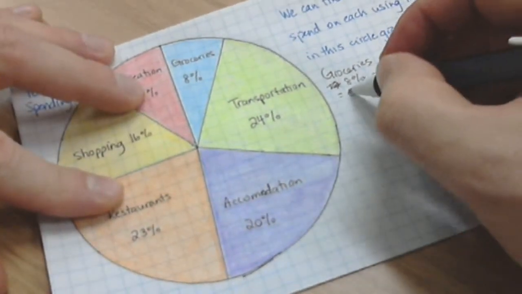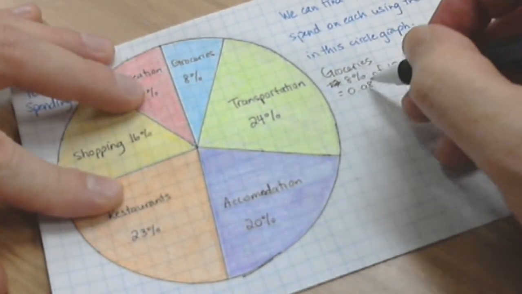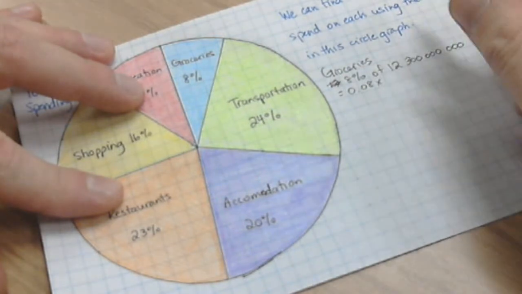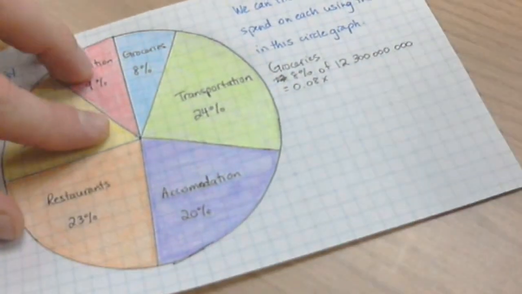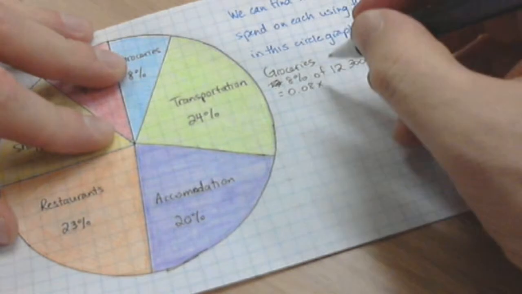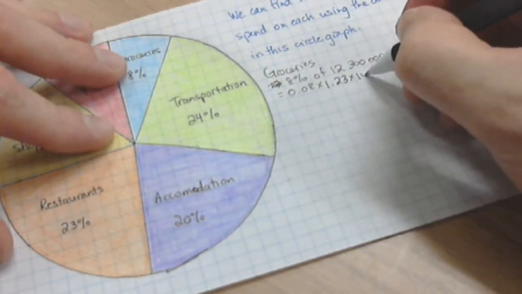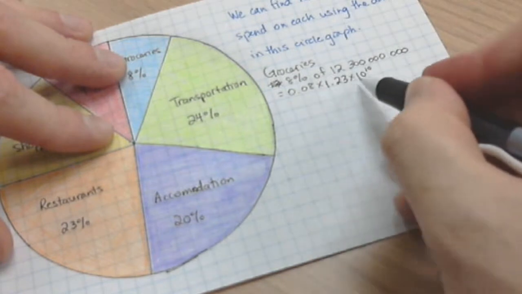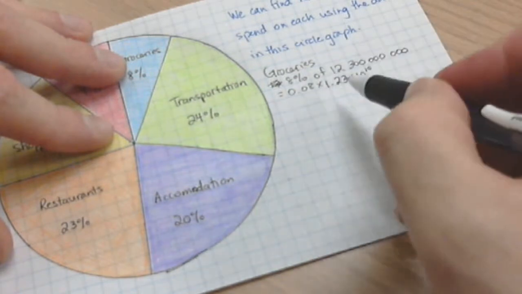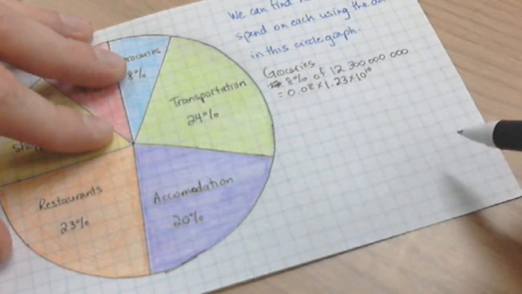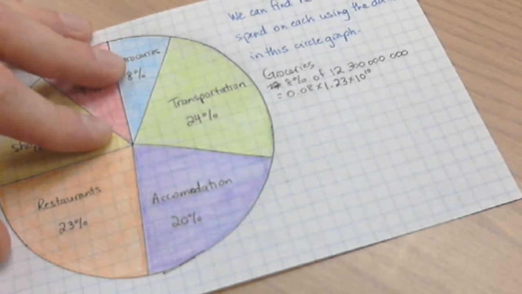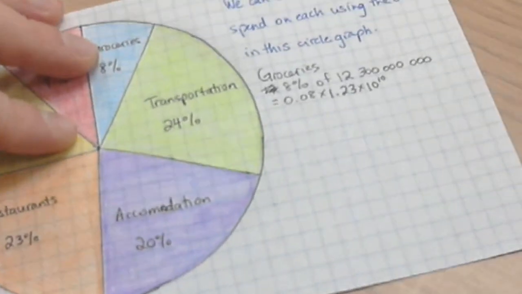The way this works is we convert the percent to a decimal, and of becomes times. I don't like drawing all those zeros, so I'm going to do something a little sneaky. I'm going to use scientific notation, which I haven't talked to you about yet. It's a quicker way to write 12.3 billion: 1.23 times 10 to the power of 10.